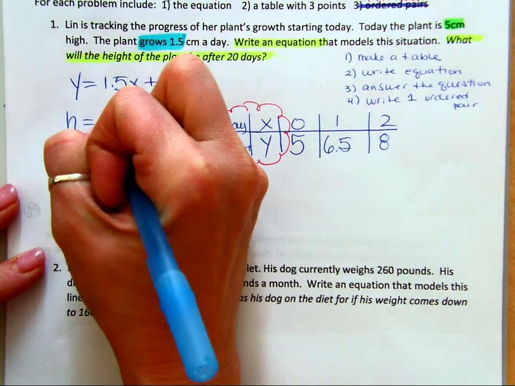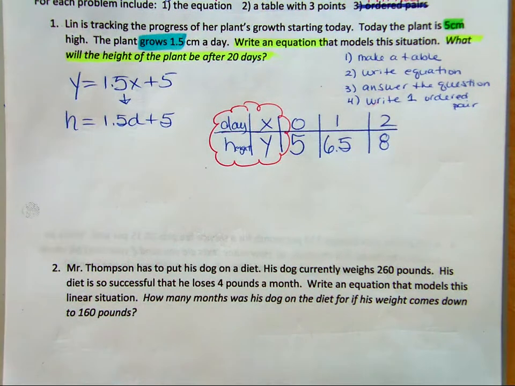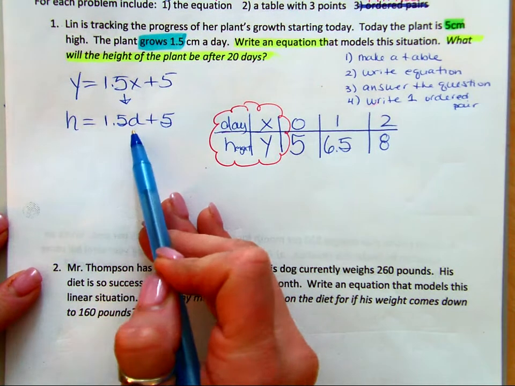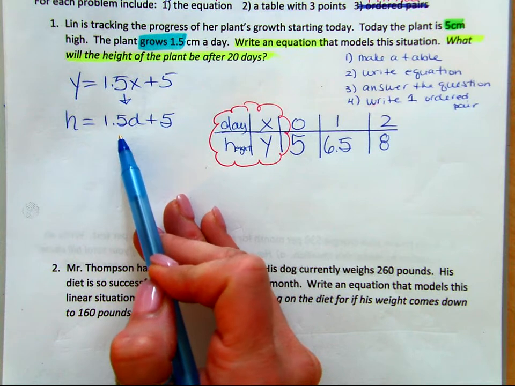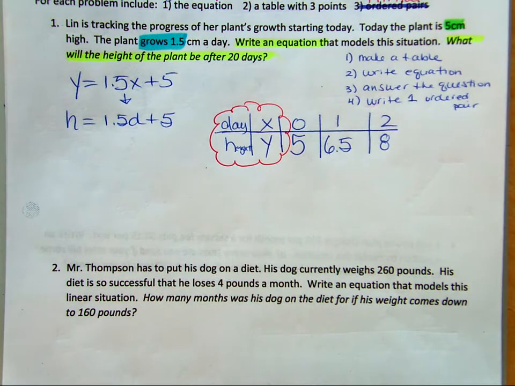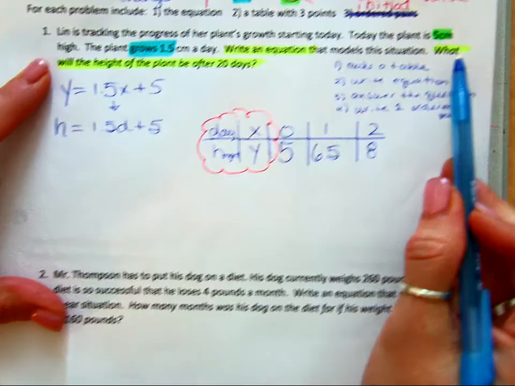And here's why. Because the height of the plant is going to equal 1.5 times the number of days she waters it for. Oh, yeah, and it was 5 to start with. Does that make sense? I mean, it should. So now, let's rewind about 3 minutes ago when I said, what will the height of the plant be after 20?